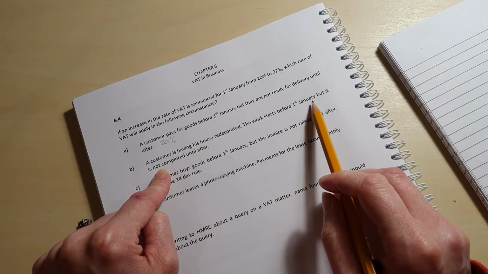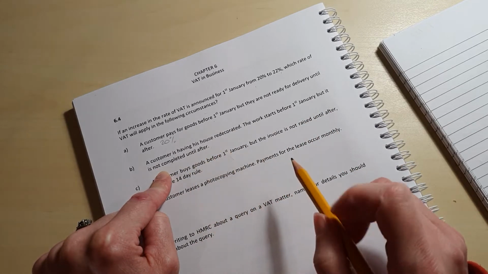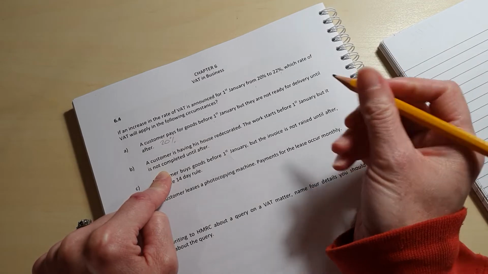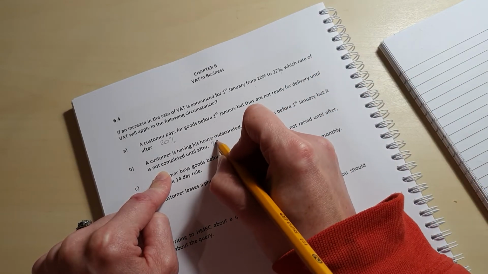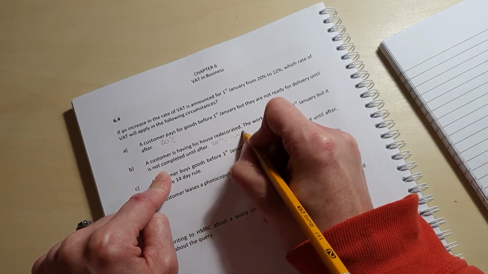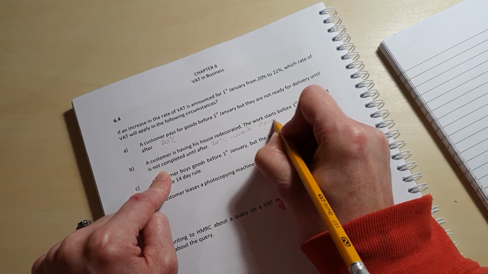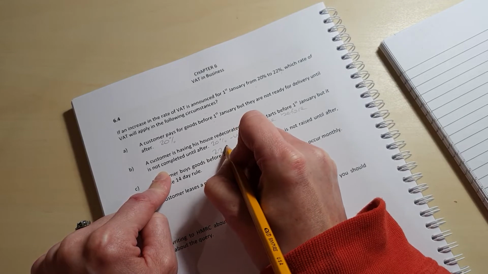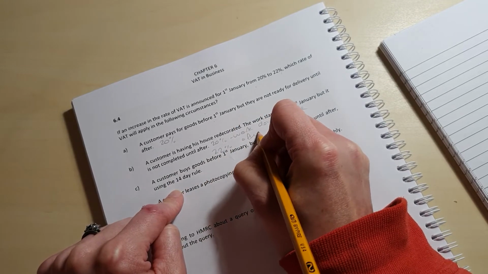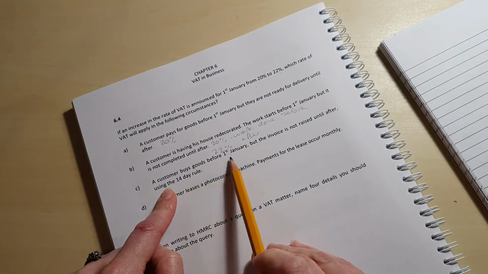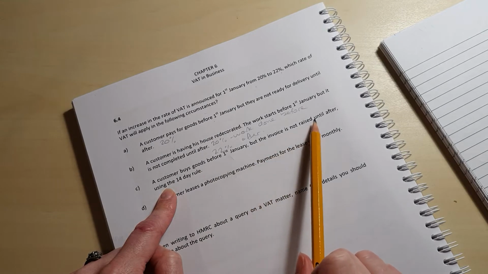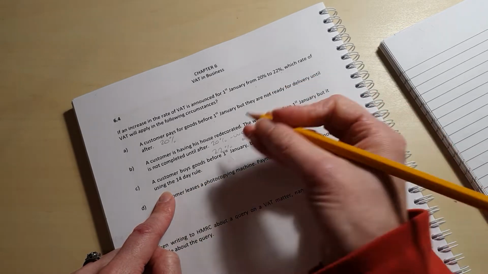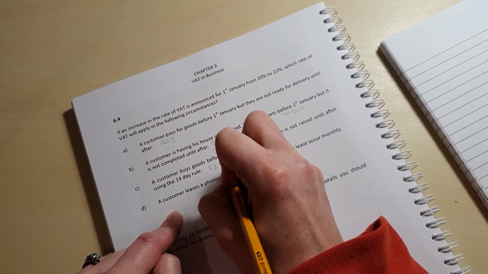The work starts before the 1st January, but it is not completed until after. A customer buys goods before the 1st January, but the invoice is not raised until after. Using the 14-day rule, I would say it's then 22%.